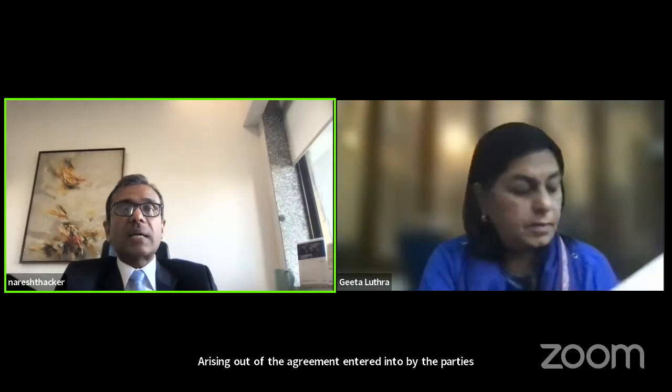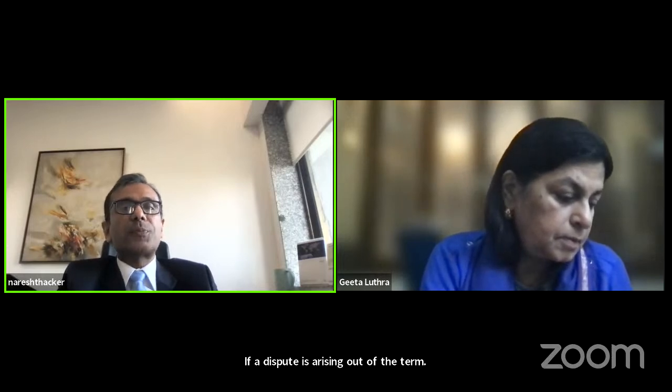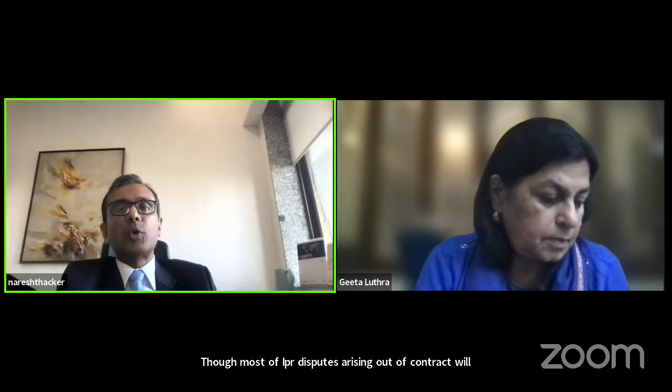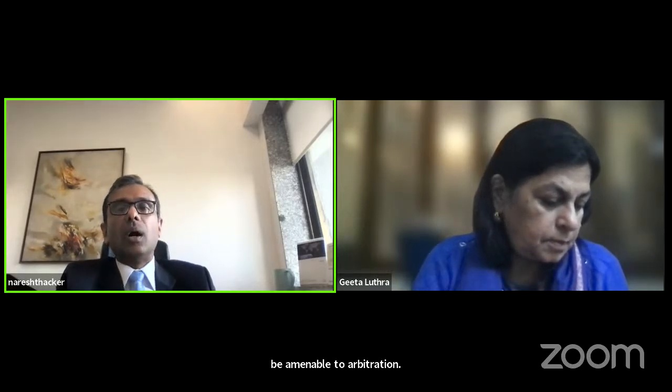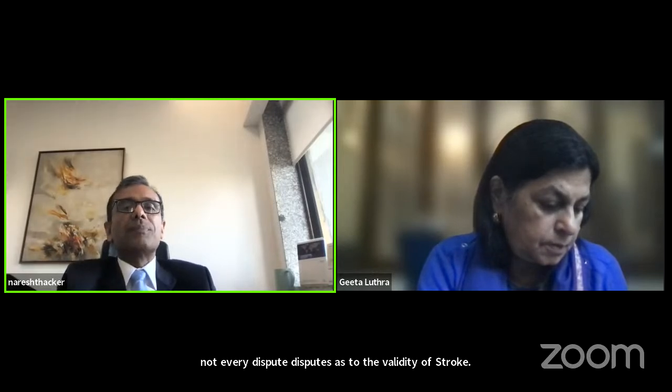If a dispute is arising out of the terms of the contract between the parties, even though such disputes pertain to copyright or trademark infringement, it still could be decided by arbitration. Though most IPR disputes arising out of contract will be amenable to arbitration, not every dispute is. Disputes as to the validity or ownership of IPR are still not arbitrable.